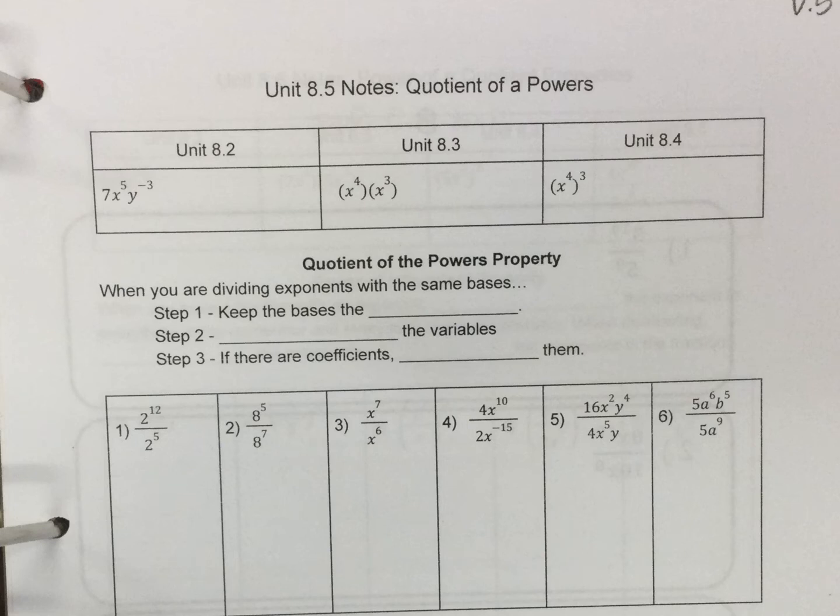All right, this is page 14 in your packet. Before you do this, I need you to review what we did the day before. So I need you to do IXL V7. So pause this, go do that. When you're done, jump back to this.